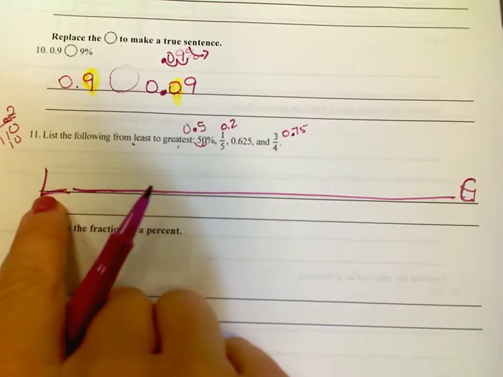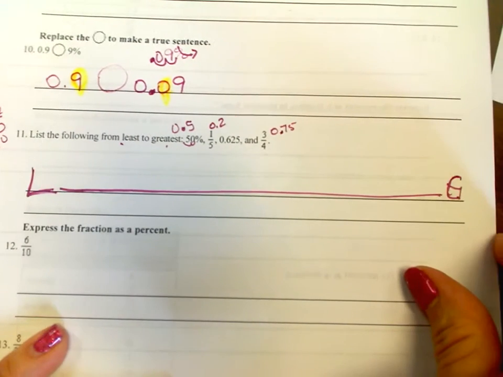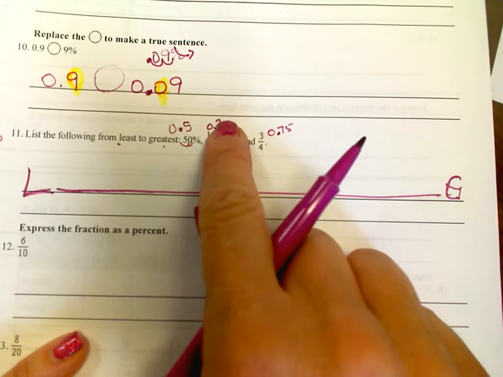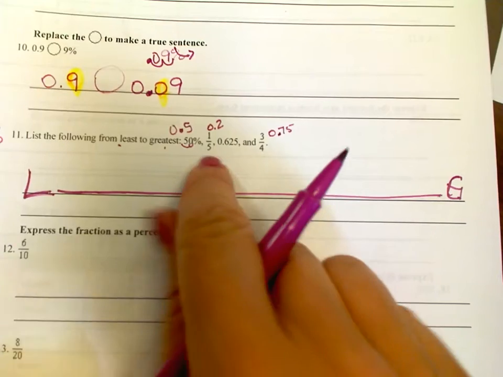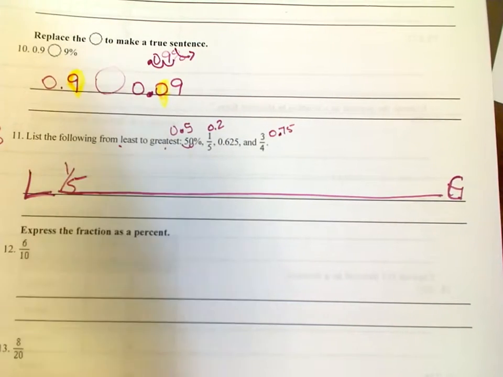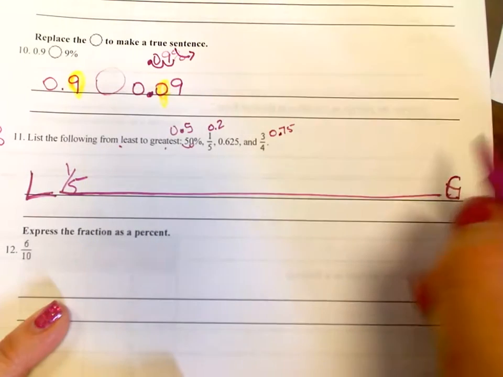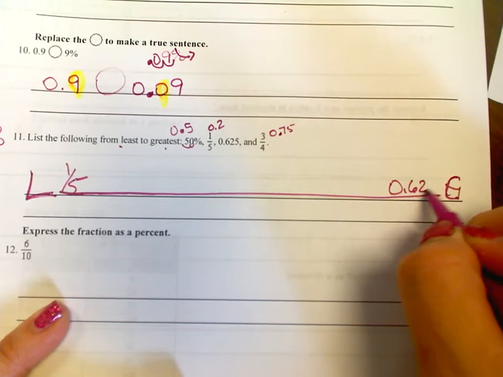So now, least to greatest. Which one is your least number? Least number is going to be 1/5. Your greatest one is going to be 0.625.